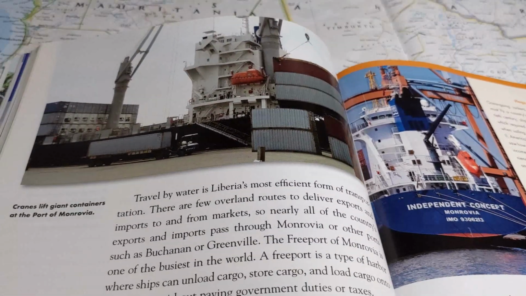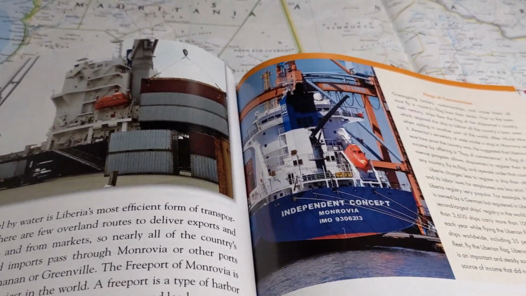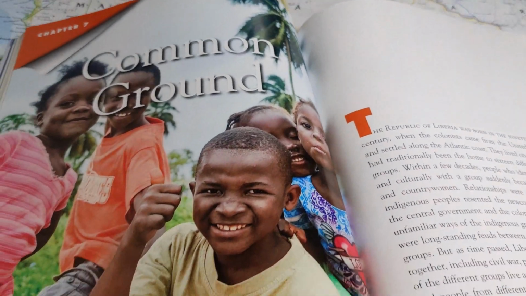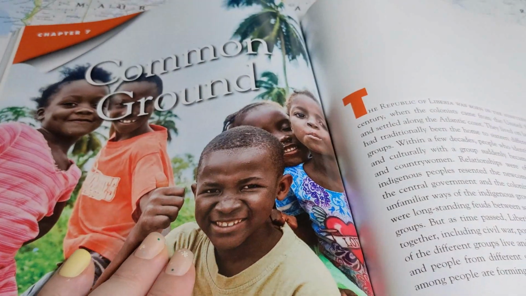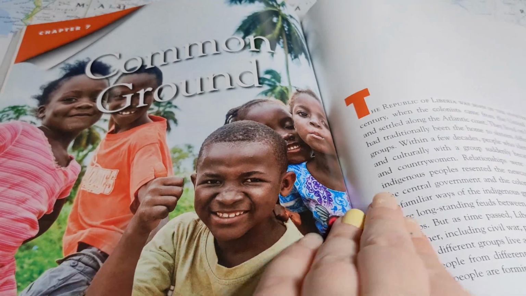Here's the port in Monrovia. Lots of big ships coming through. Friendly faces. There's always cute kids in these books.